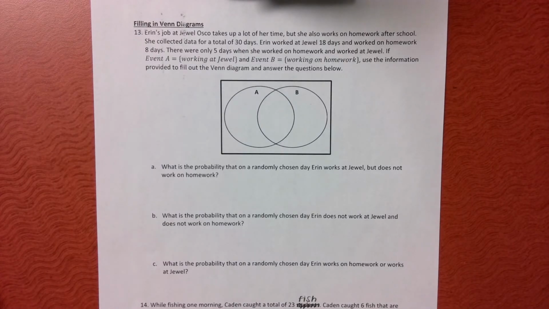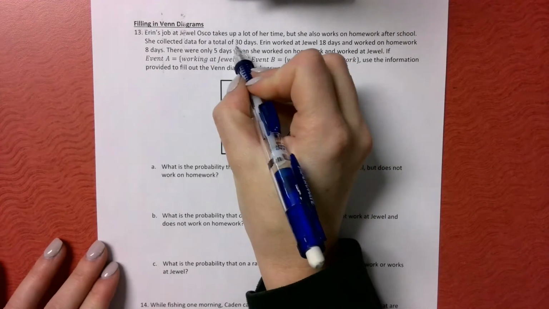On page 19, we'll continue working with Venn diagrams. This time, they're going to give you some kind of scenario, give you numbers or probabilities. It's our job to first fill in the Venn diagram, and then we'll answer some probability questions about the Venn diagram. So 13 says, Erin's job at Jewel Osco takes up a lot of her time, but she also works on homework after school. She collected data for a total of 30 days.